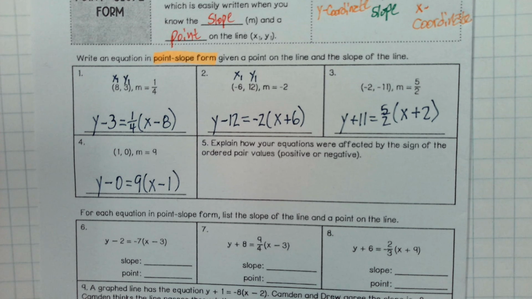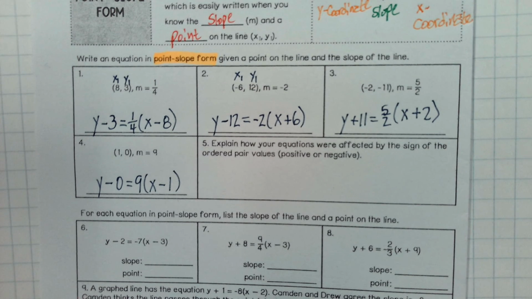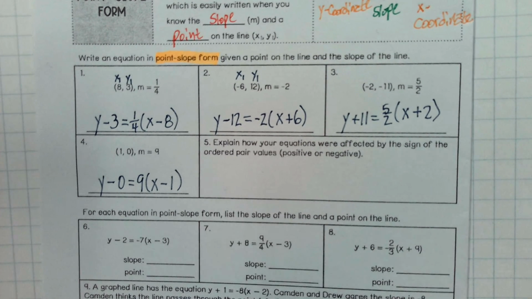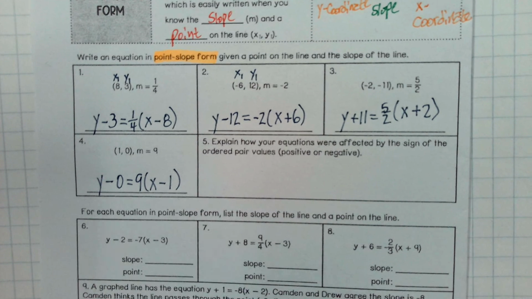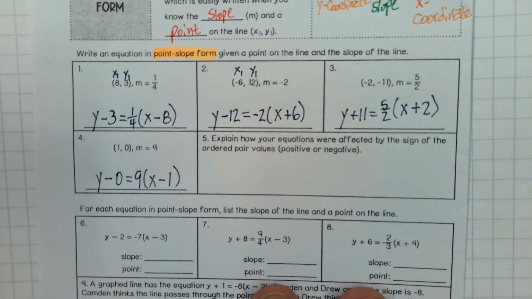Keep change opposite. It has to do with that, especially the opposite part. So you could say you flip the sign, you want the opposite sign, something along those lines. So in your own words, write down how the signs are affected on the ordered pair. Okay? Something we have to keep in mind.